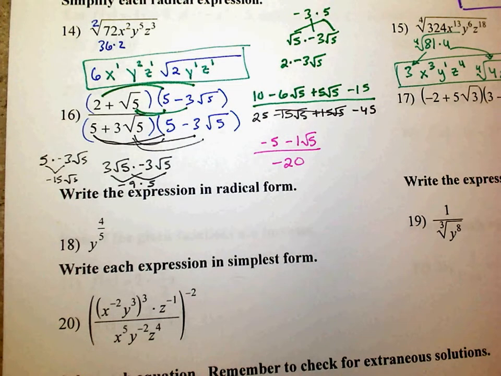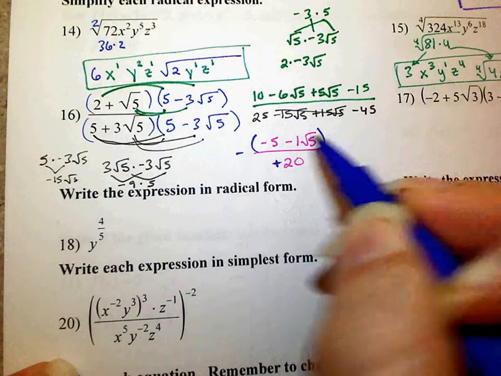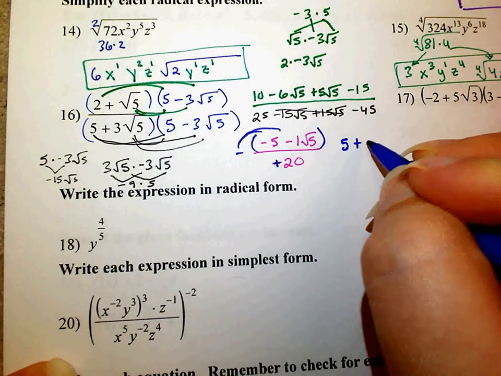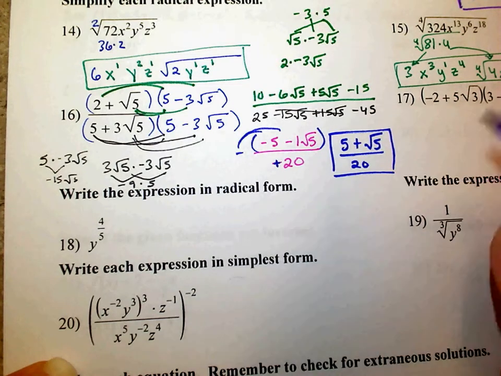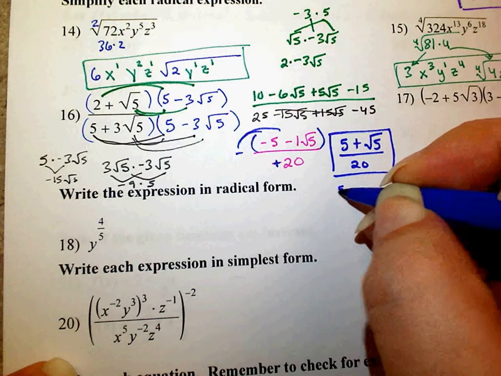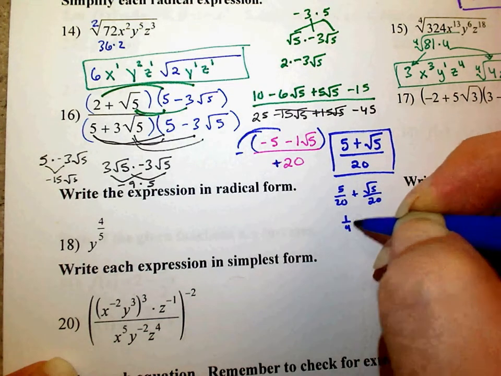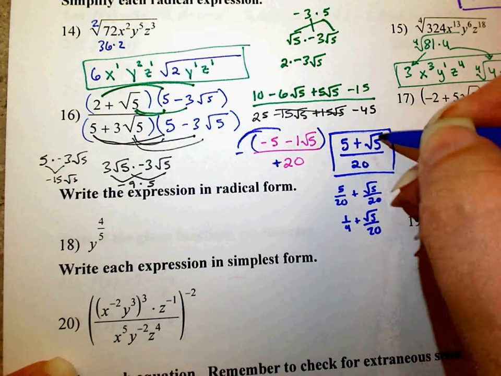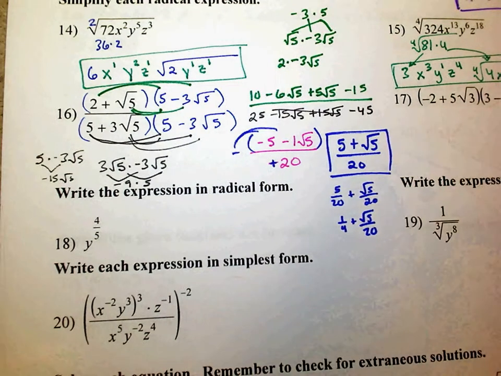I don't like the negative in the front, so we float it up, and we put it right here. And that's like saying negative all of that, so let's distribute that and say a positive 5 plus 1 square root of 5 is just square root of 5 over 20. And there we go. Now if you want to, you can say 5 over 20 plus square root of 5 over 20, which is 1/4. But sometimes people do this, they say 1/4, and then that's divided by 4, but it's not. It's still divided by 20, so I would just leave it like that.